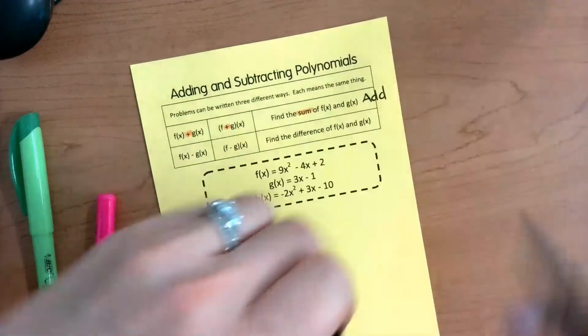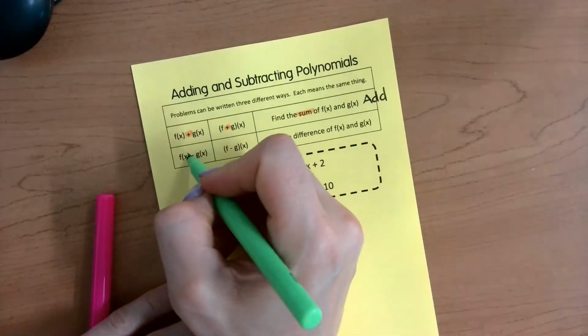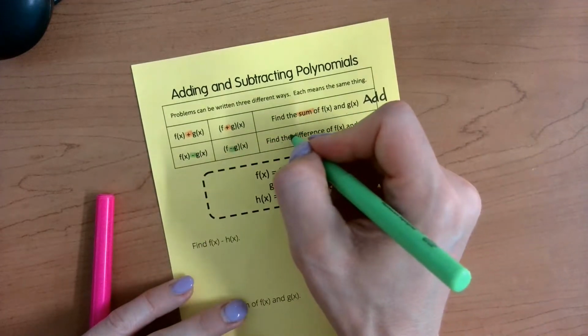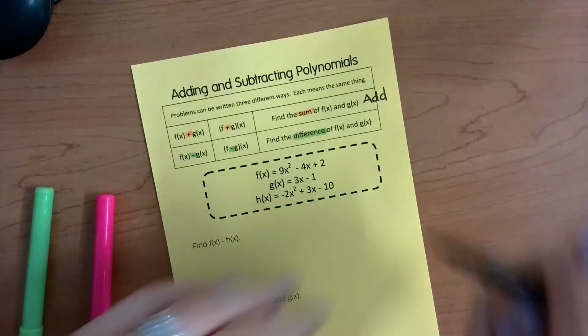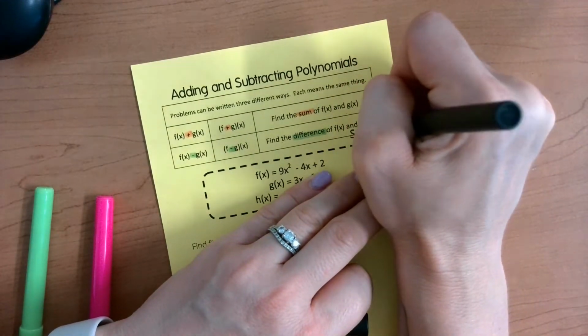So these are all three telling you to add the polynomials together. Another way is you might see f of x minus g of x, f minus g of x, and find the difference of f of x and g of x. So this is telling you to subtract, all three of these.